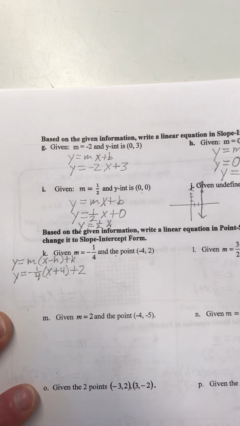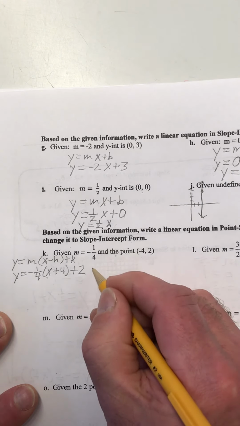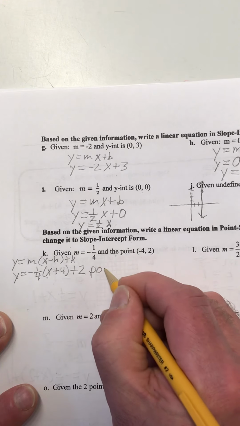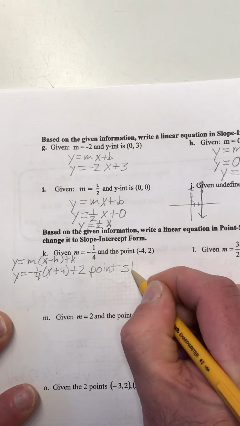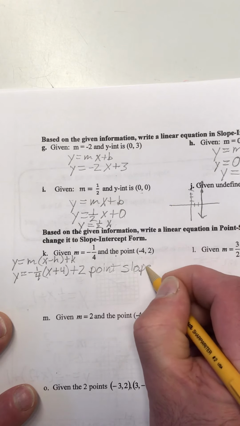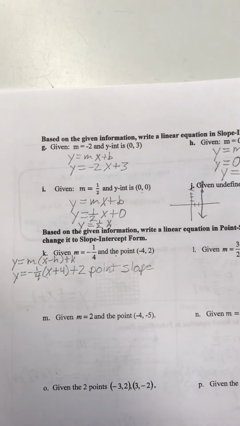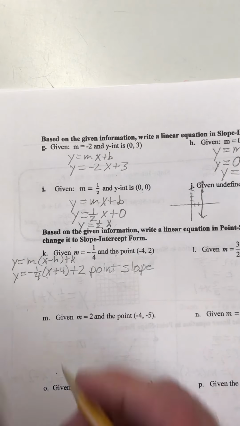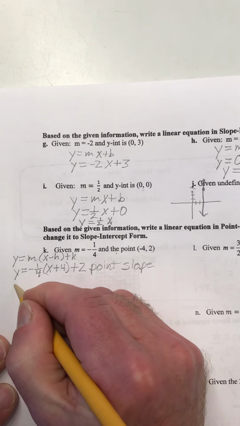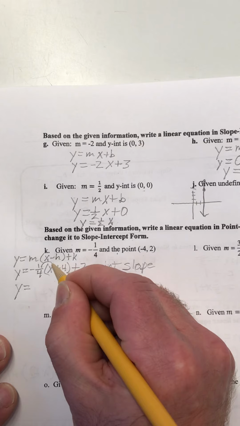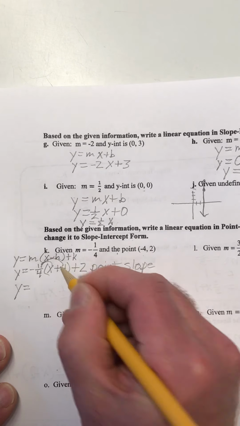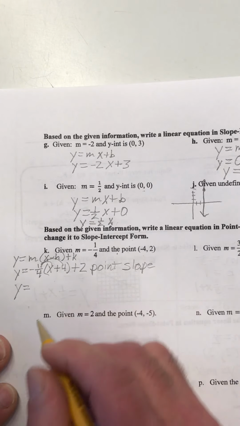Okay, now that we have that, and that is our point slope, we need to change it to slope intercept. So first thing, we're going to go back to our old friend, the distributive property. So y equals, I'm going to multiply that negative 1/4 times the x and times the 4.